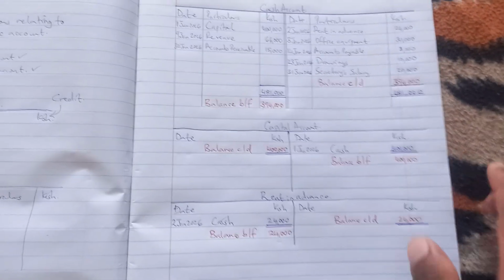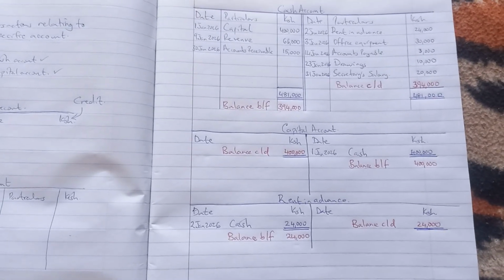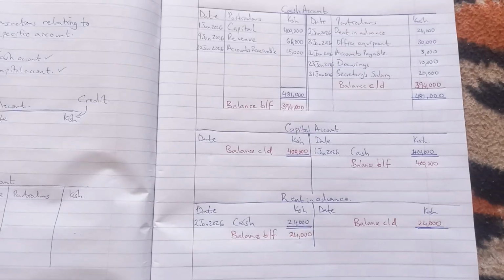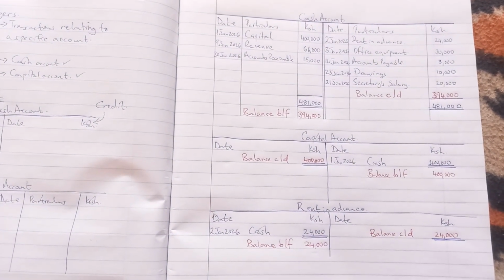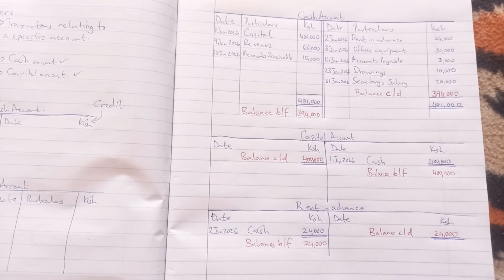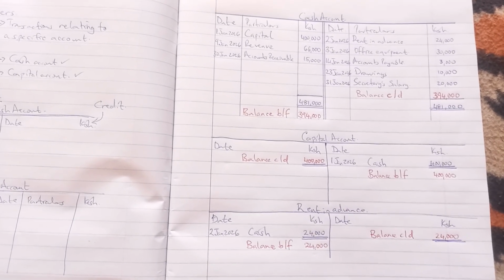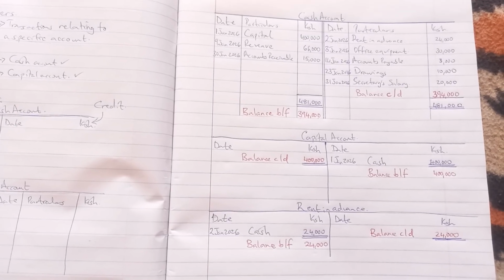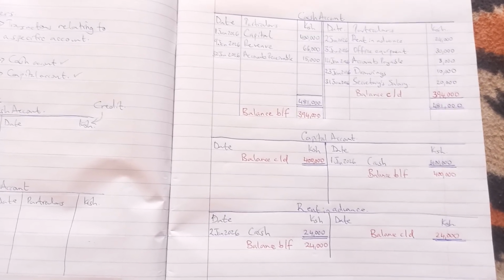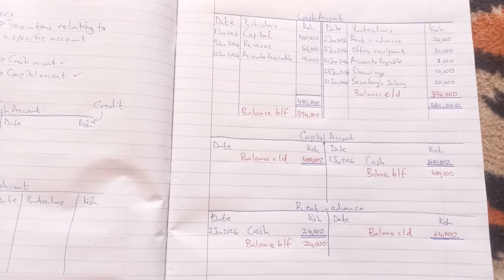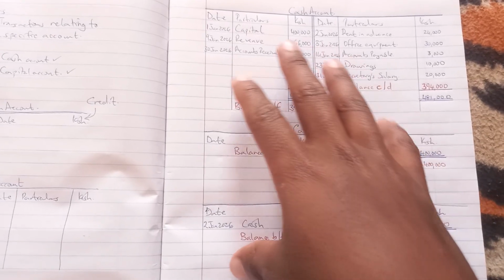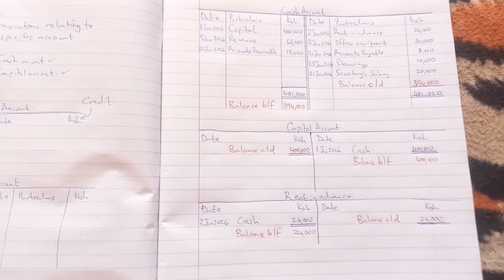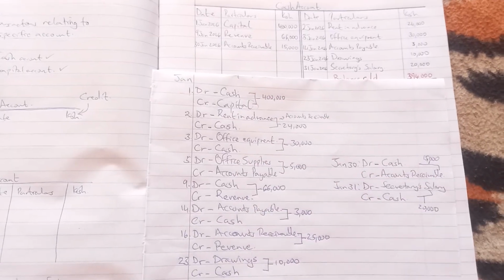So maybe I challenge you all to create the other accounts, and as we head on to the next video, which will be how to prepare a trial balance, we will confirm our answers together. I hope with this video you will be able to create ledger accounts. And we've seen that for you to draw a ledger account smoothly, you will need journal entries.